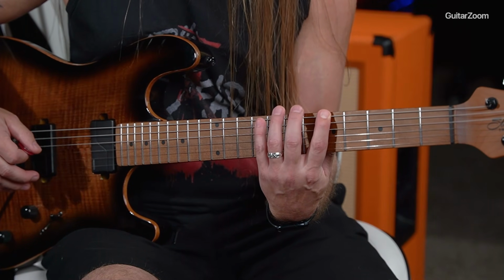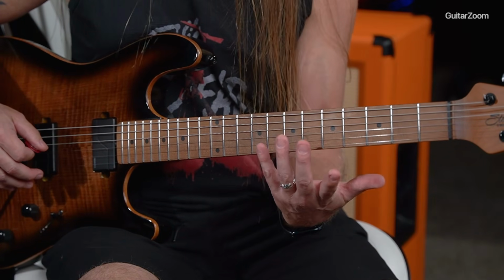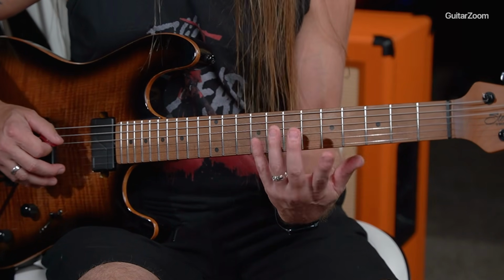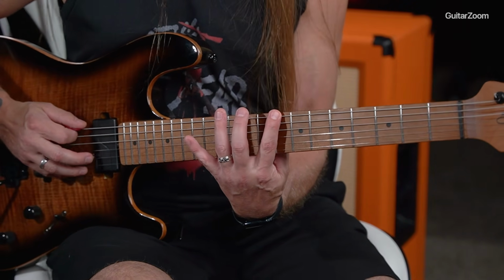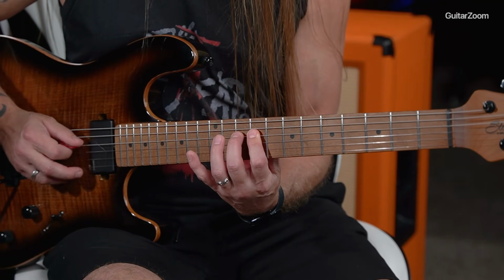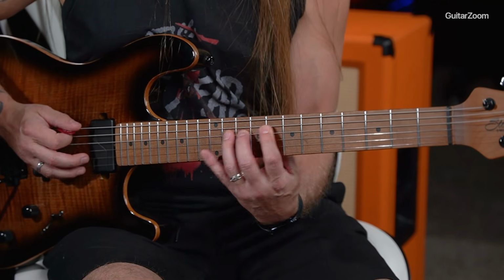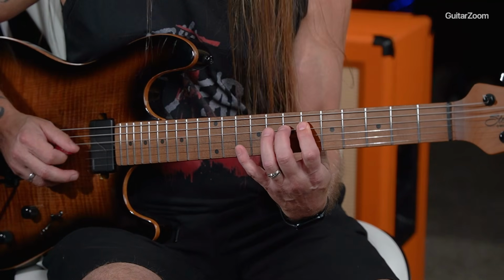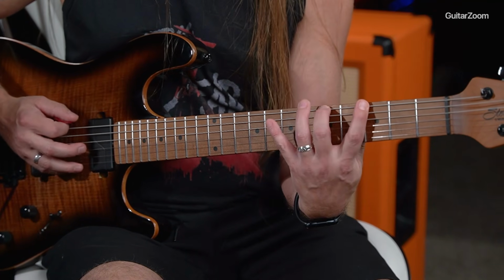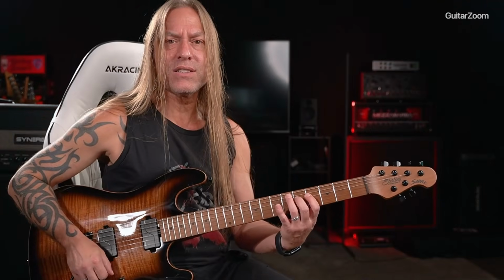Now, if I move down to A, of course, the notes I'm playing are going to change. You can see the shape that I'm playing stays the same as I move around. Now, why is that? It's because in order for this to be the major scale, it needs to have the same intervals or distances between each one of the notes.